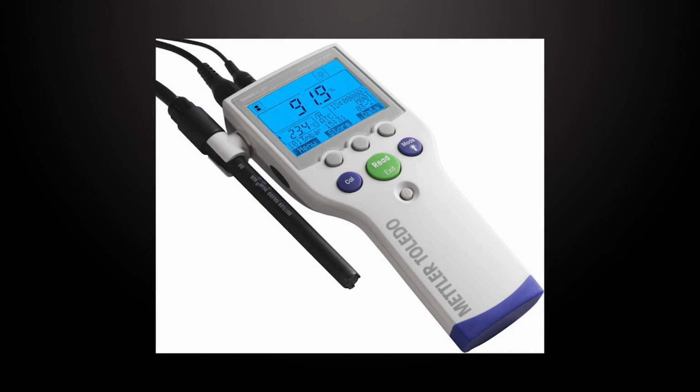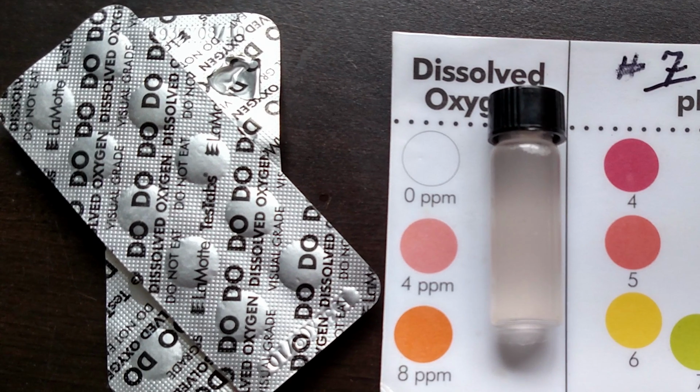Dissolved oxygen is generally measured by expensive probes that use membranes and saline solutions and all sorts of stuff. It can be measured with a kit. The thing really to remember is that as long as you've got motion in your tank and your tank isn't overstocked with fish or invertebrates that are breathing that oxygen, you're probably not going to run into an issue with not having enough dissolved oxygen in your tank.